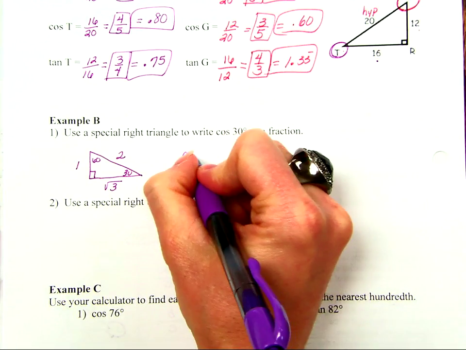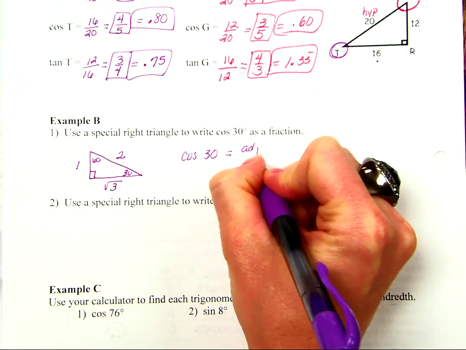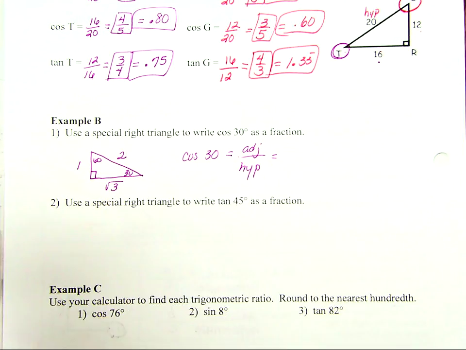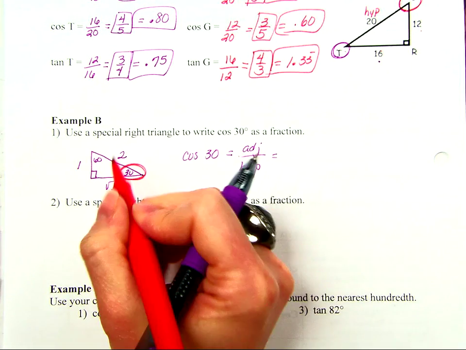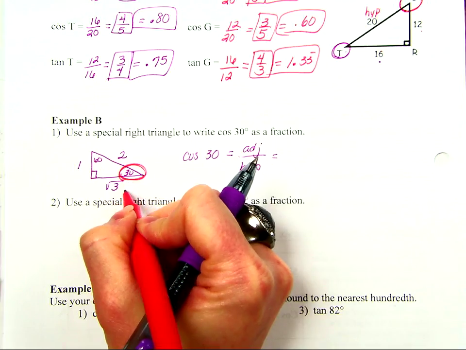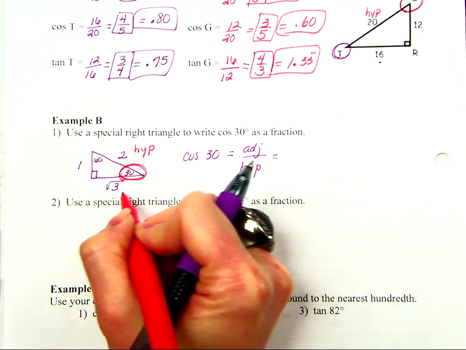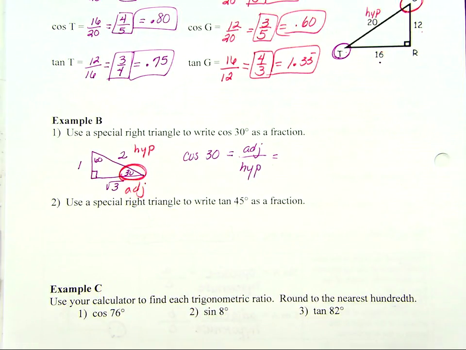Now, the cosine of 30 degrees, we know the cosine is the adjacent over the hypotenuse. Well, from my 30-degree angle, adjacent means next to. Well, because we know that 2 has to be my hypotenuse, root 3 is going to have to be my adjacent side.